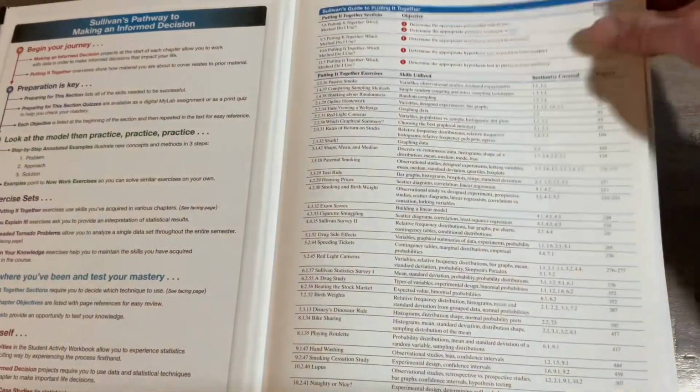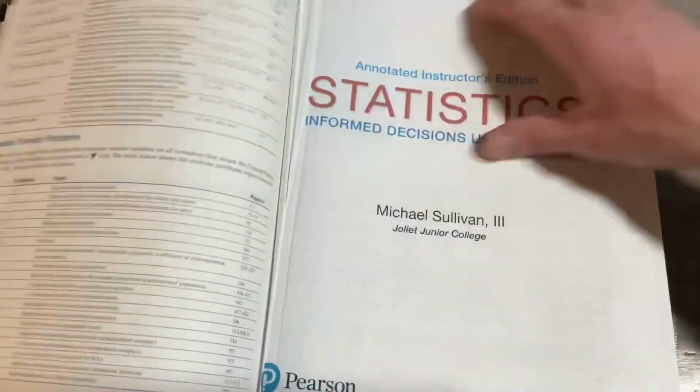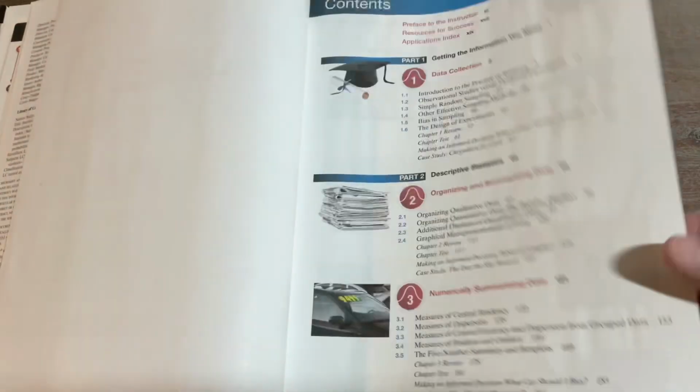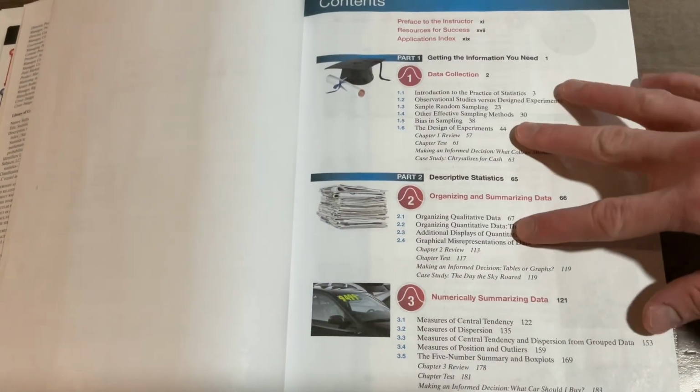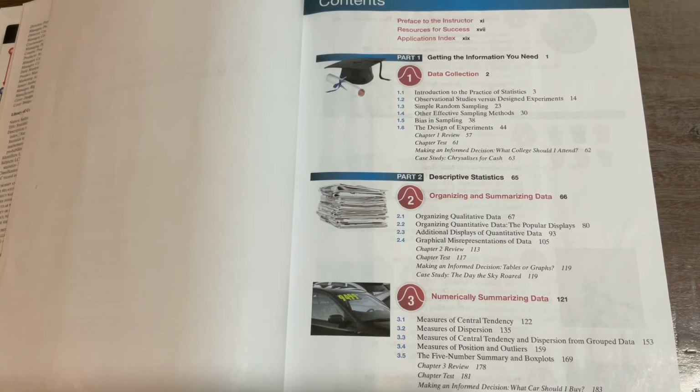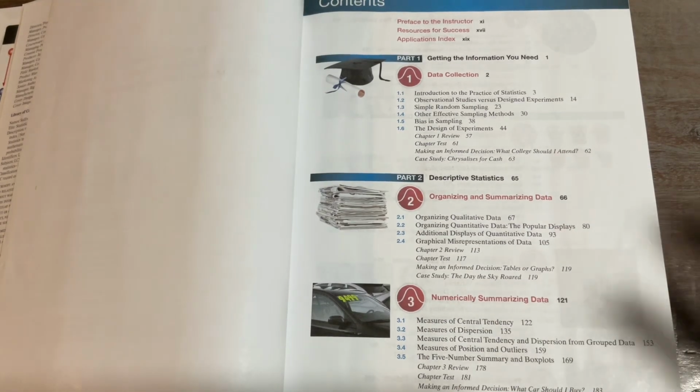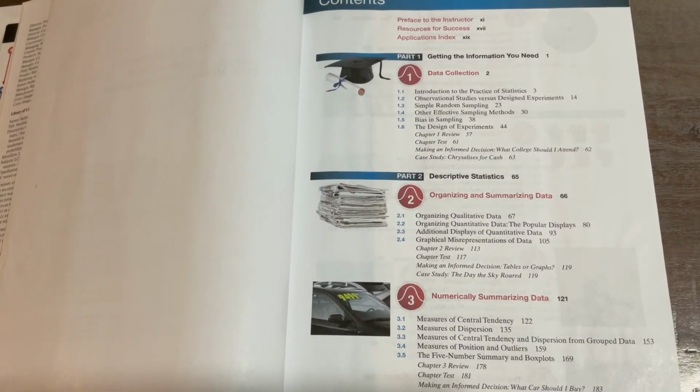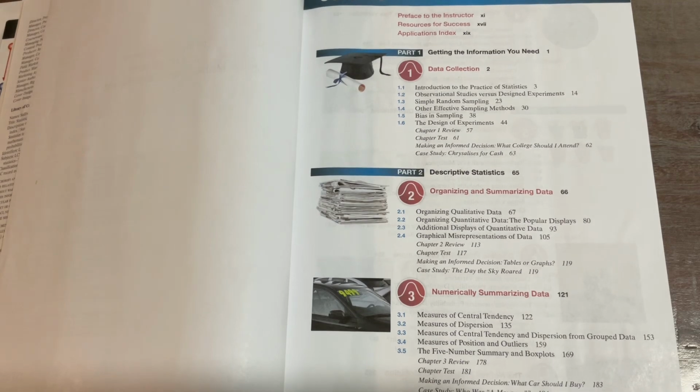So I want to take a look at this book. I don't want to go super in depth, but I just want to look at the contents of what this class is going to cover for the semester. The first chapter is just data collection. The first two chapters are usually bulked together: data collection and the descriptive statistics of visualizing it, understanding the visuals like bar graphs and pie charts. So the first two chapters are typically bunched together.